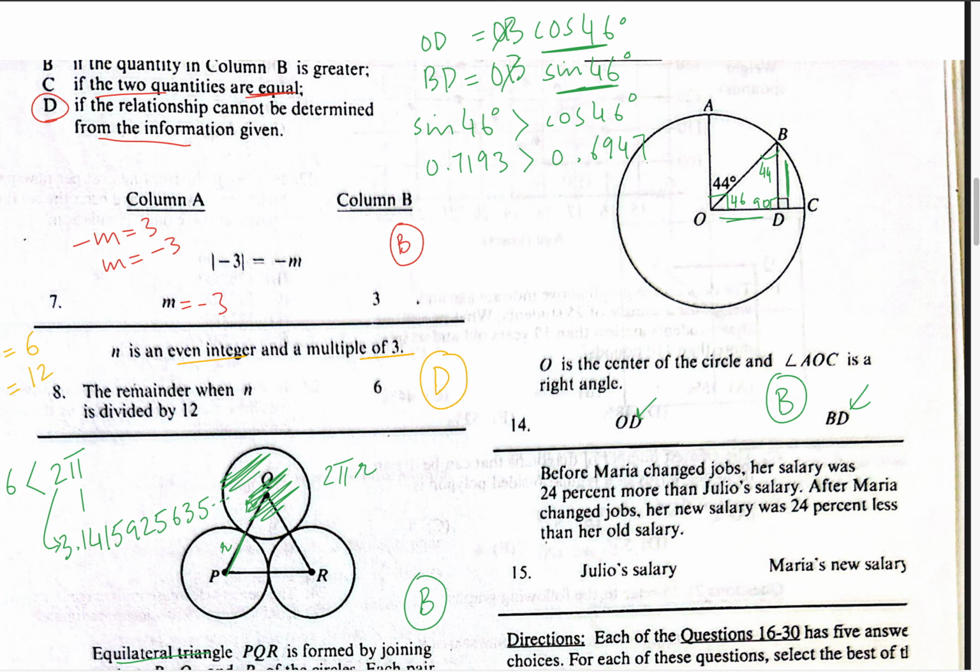Right, the last one, before Maria changed jobs, her salary was 24% more than Julio's salary, right? Let me say that Julio's salary was $100, and because Maria's salary was 24% more, that would be $124, before the change. So old Maria's salary, I would say.